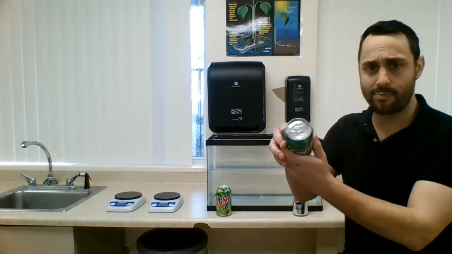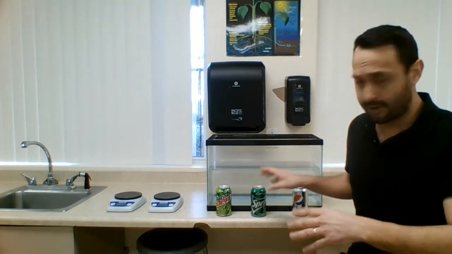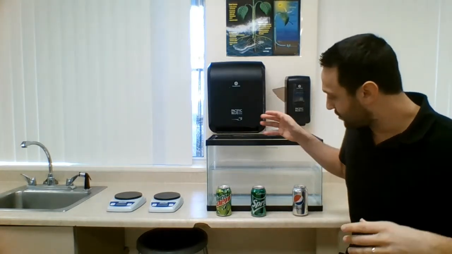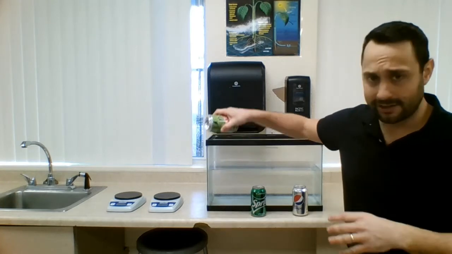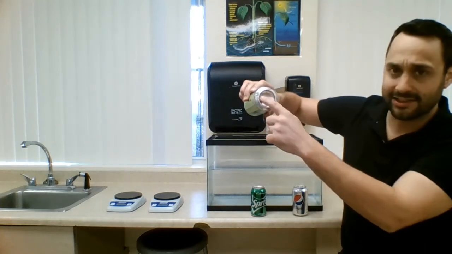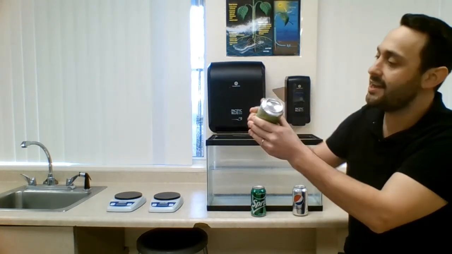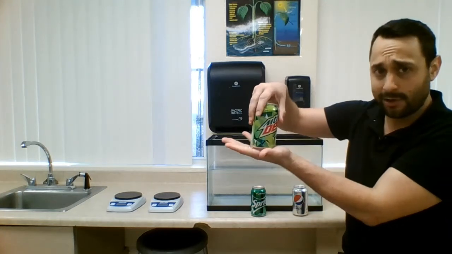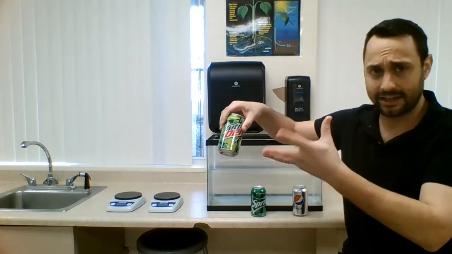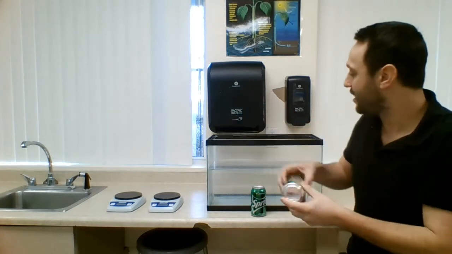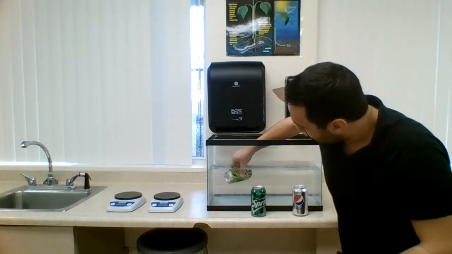Now, these are all unopened, so they're all full of soda. So we're going to do these one by one. I'm going to stick them off to the side because there's this little hollowed out region in the soda can, and sometimes little air bubbles get trapped in there. It can actually change the buoyancy of the can. So we're going to put it on its side. Okay, we're going to take a look.